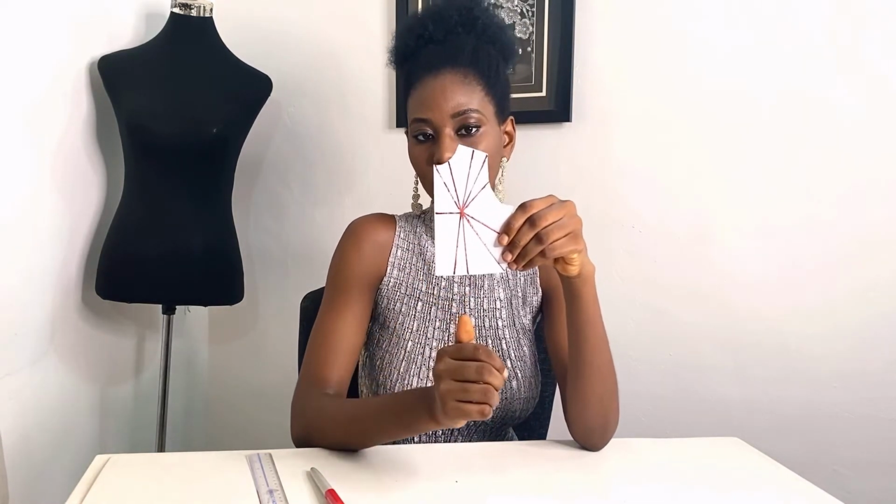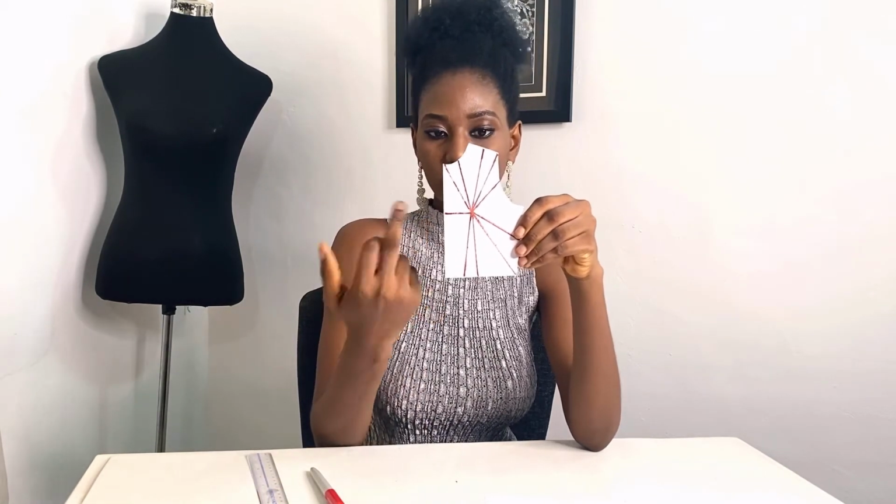But then what I'm trying to say is that these are all the many different places you can transfer your dart to create a new design. So whenever you transfer this waist dart from here to any place on your body's pattern, you come up with a completely new design for your project. Now let me show you something.